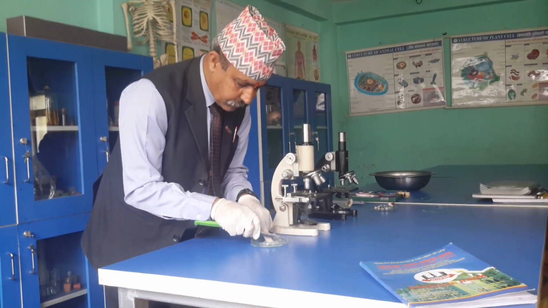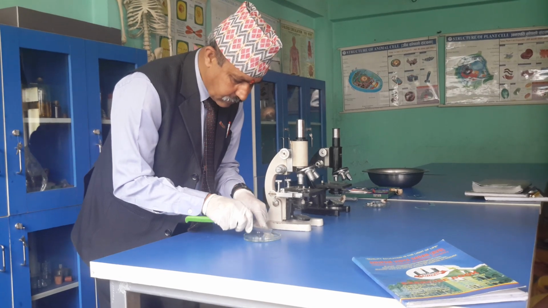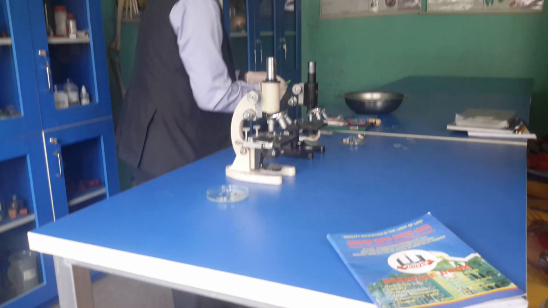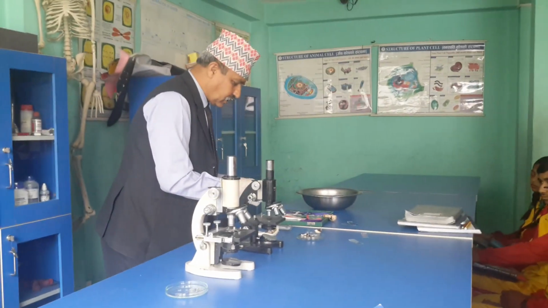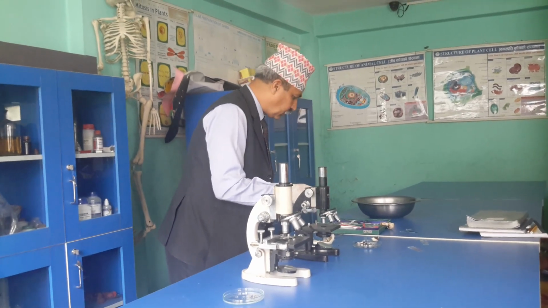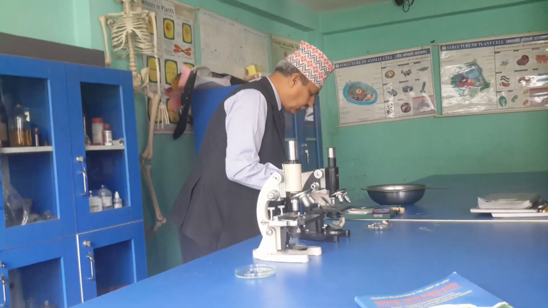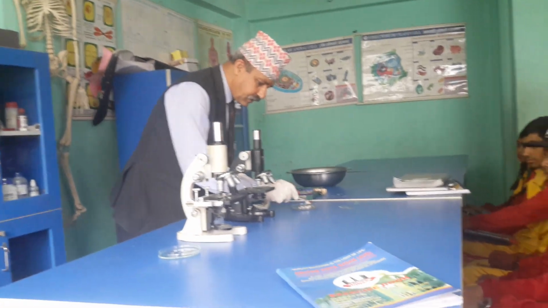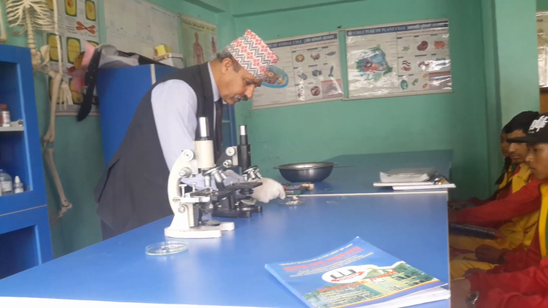If we keep them in this way, then we can get very small parts that can be observed through the microscope. And while doing experiments or practicals, we have to be very careful. We should not be in a hurry. Now, here is one forceps. So with the help of forceps, now let me take one portion of gill.